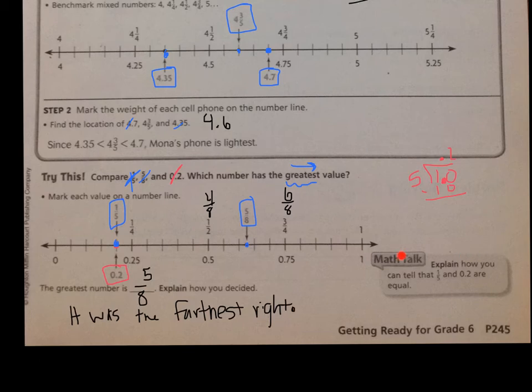Looking quickly at the math talk right here, it says, explain how you can tell that 1/5 and 2/10 are equal. Well, there's two ways. One, you can see that they are on the same spot on the number line, and two, from this division right here.